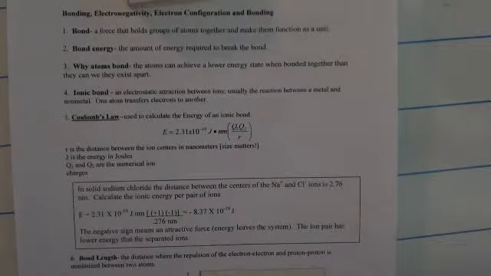Okay, today we're talking about bonding, electronegativity, electron configuration, excuse me, and how it relates to bonding. So you need to know that a bond is a force, and it's the force that holds a group of atoms together and makes them function as a unit. In thermodynamics, we talked about bond energy.